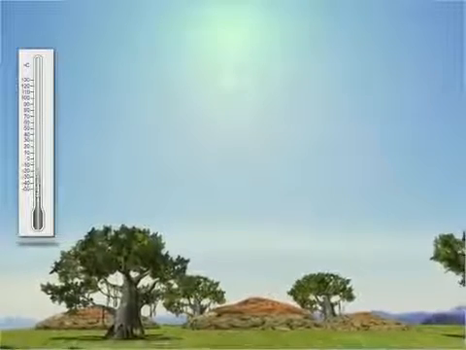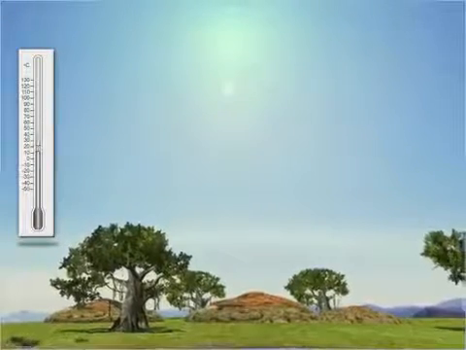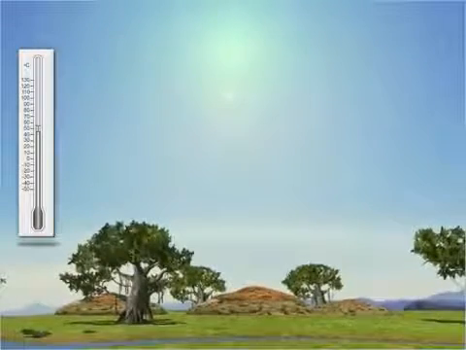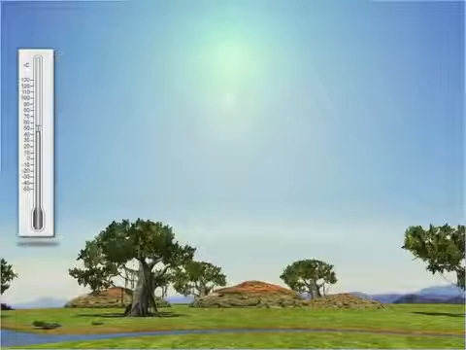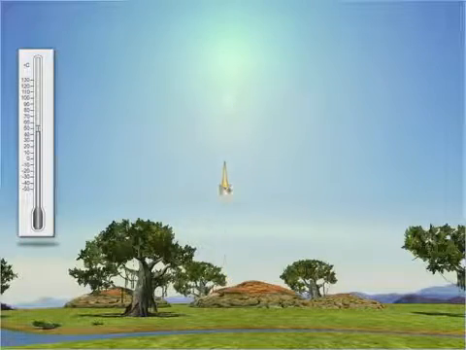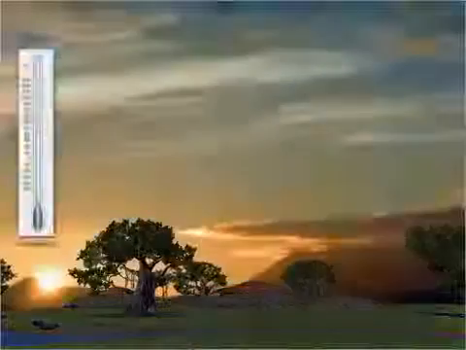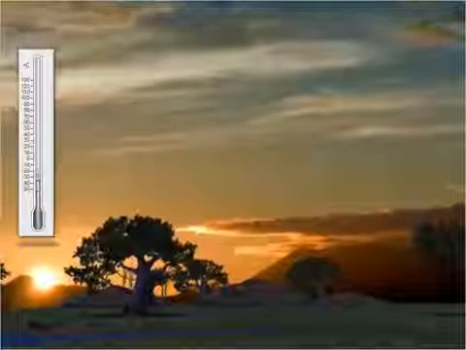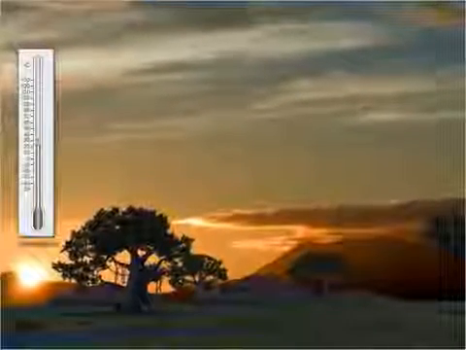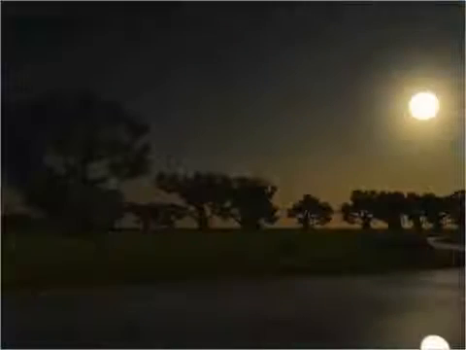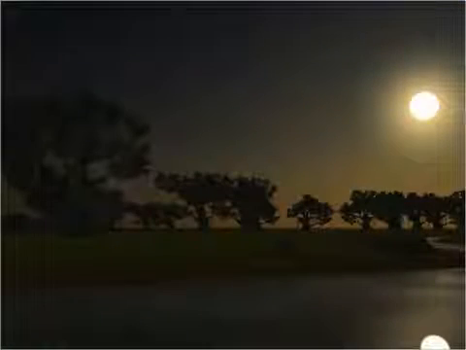Similarly, at noon the temperature is very high and very hot. This is primarily because the Sun's rays fall vertically on the Earth, whereas the temperature is mild in the morning because the Sun's rays fall on the Earth at an inclined angle. Same is happening in the evening also.